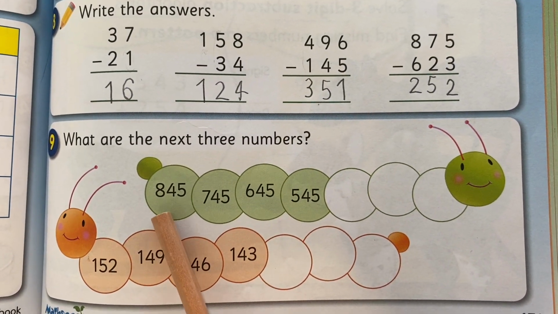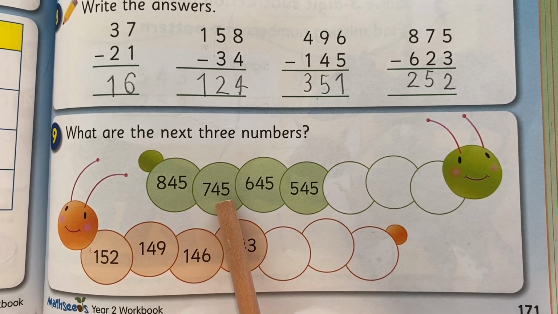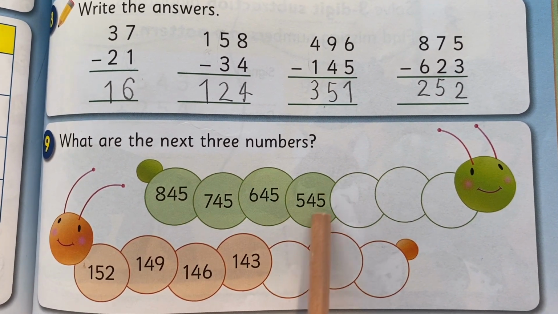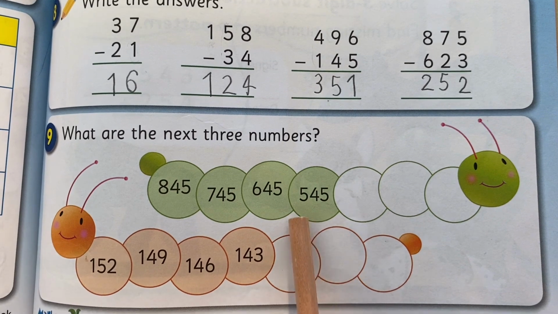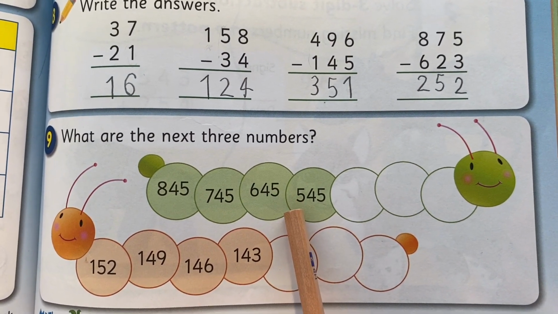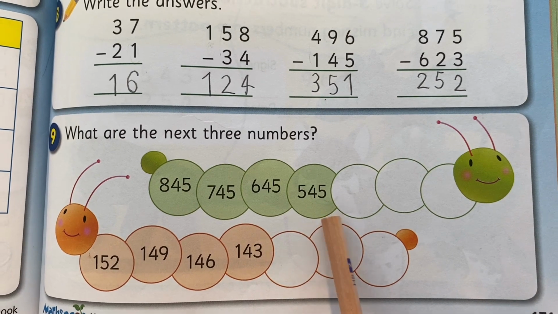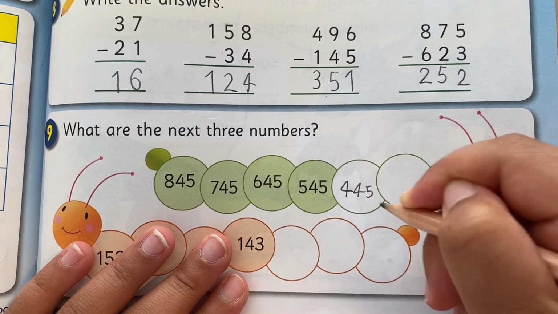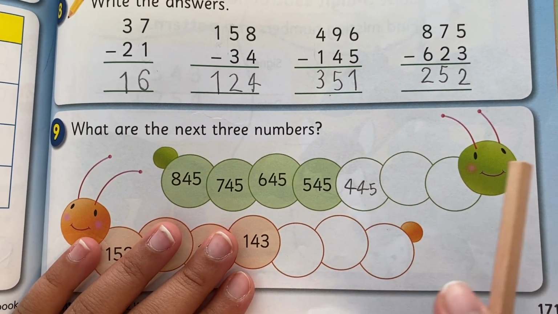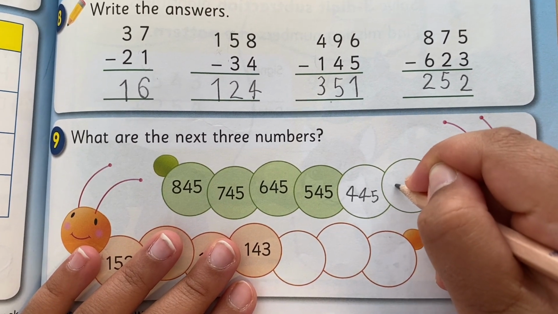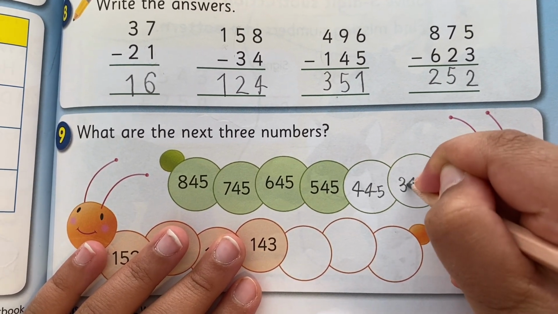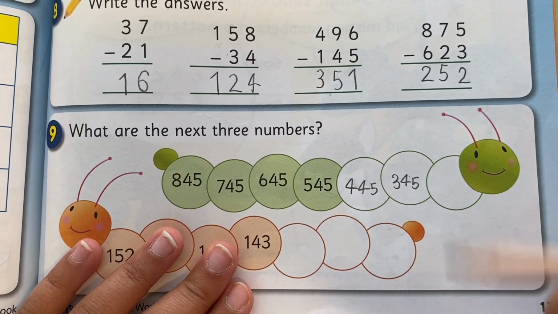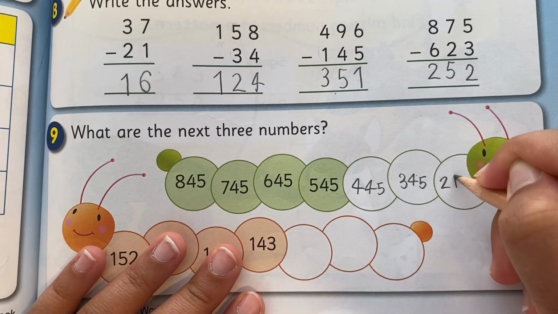The difference between 845 and 745 is 100. This rule applies to all these other numbers. So 545 minus 100 equals 445, and 445 minus 100 equals 345, and 345 minus 100 equals 245.